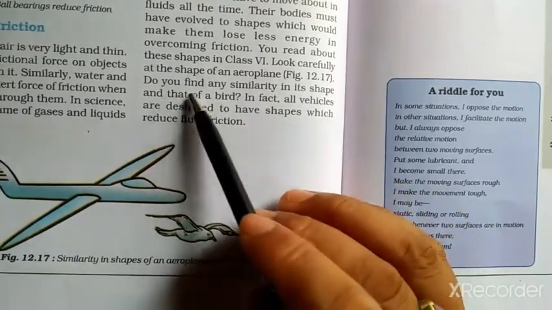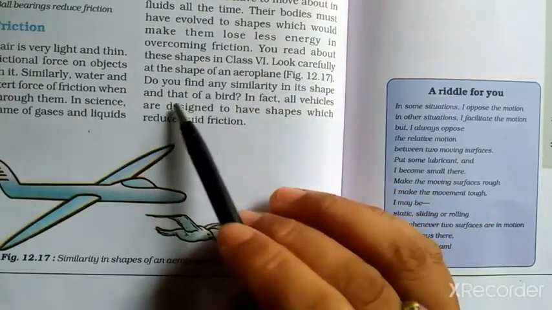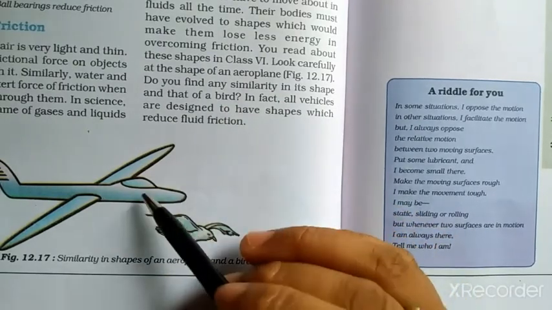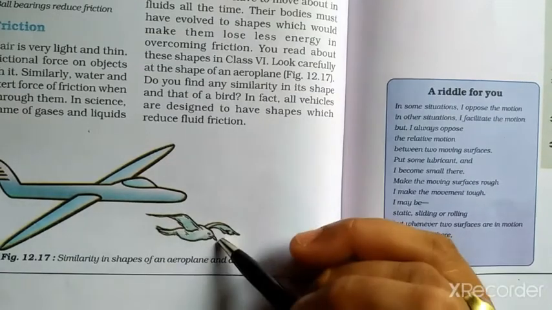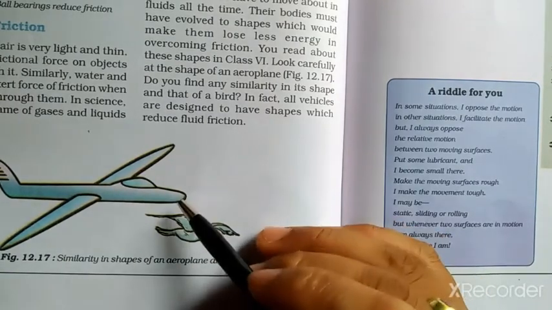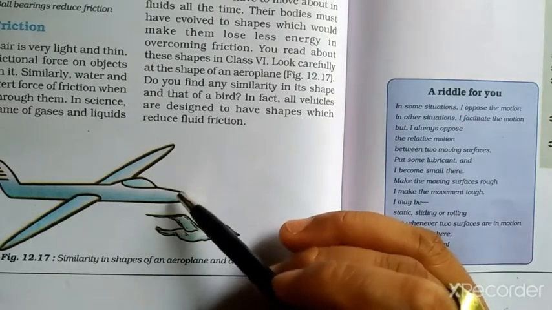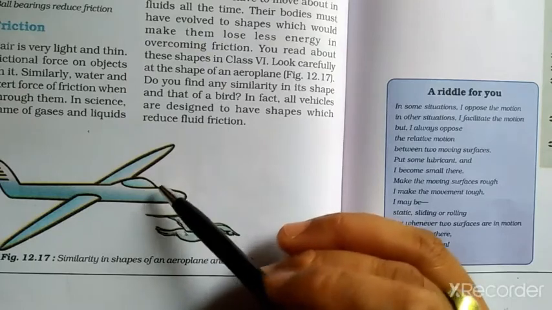Do you find any similarity in its shape and that of a bird? It is somewhat similar. They have a streamlined body shape, so their bodies do not have more friction in the air.